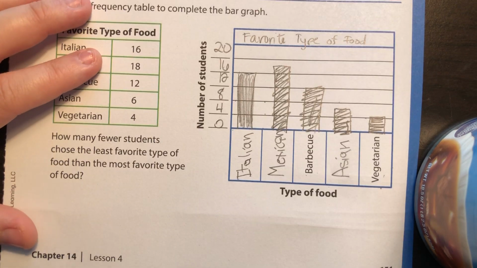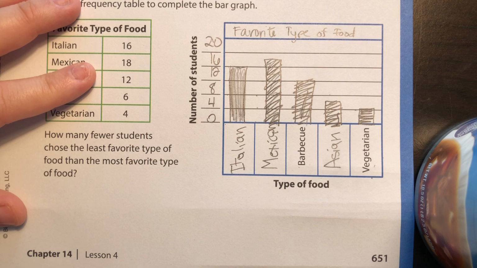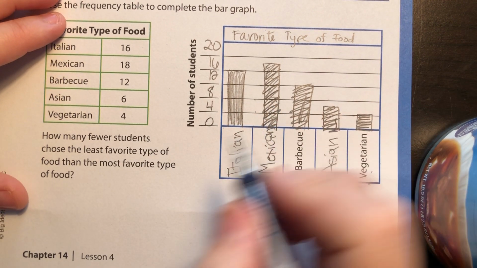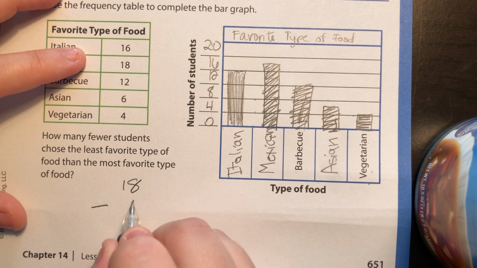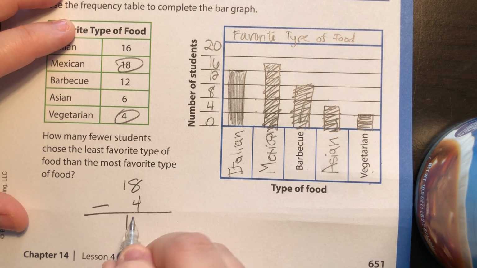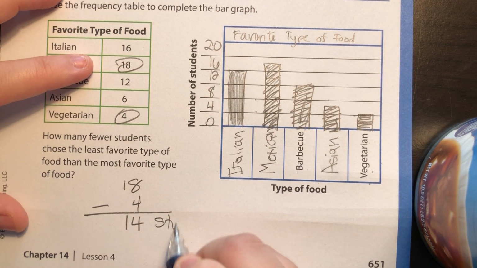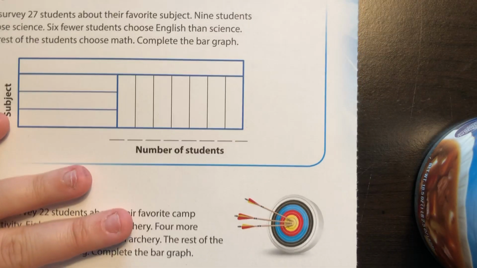Now, let's see. How many fewer students chose the least favorite type of food than the most favorite type of food? So the most favorite type of food was Mexican, so that was 18. The least favorite was vegetarian, and that was 4. So we subtract 18 minus 4, and we get 14. So 14 students is the final answer to that question.